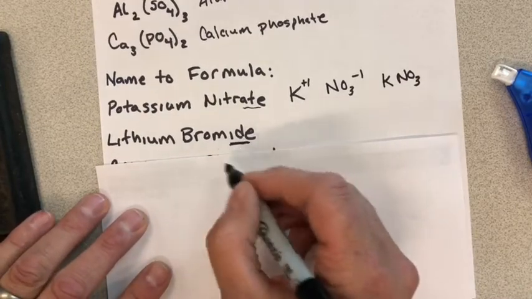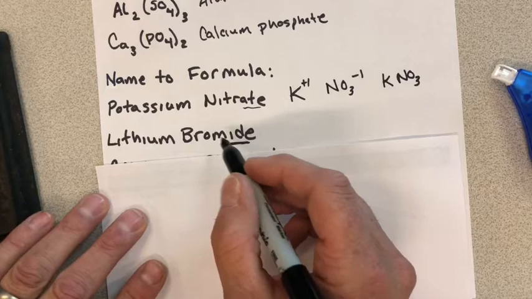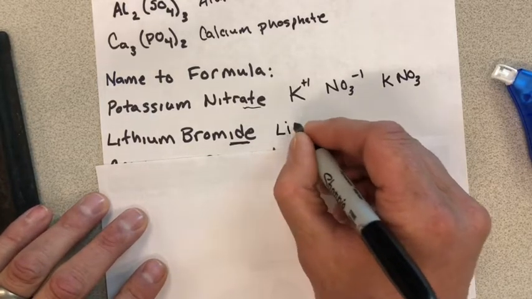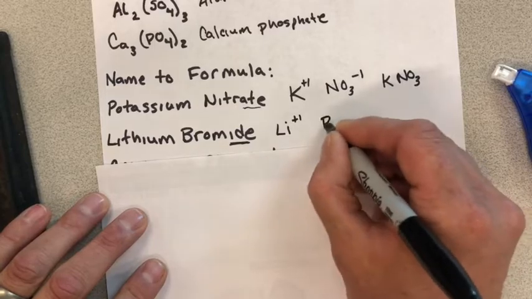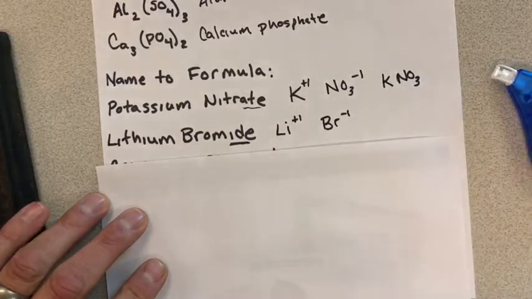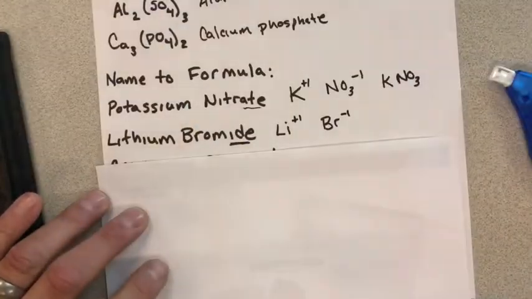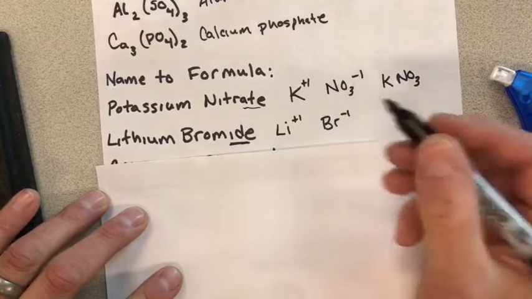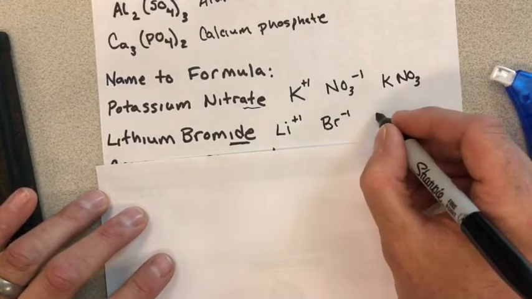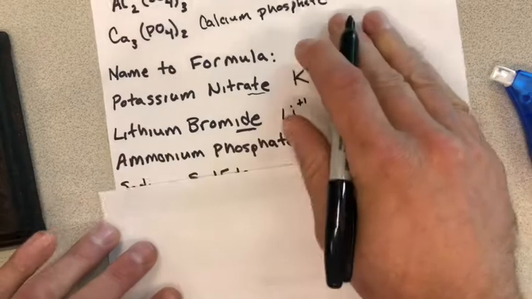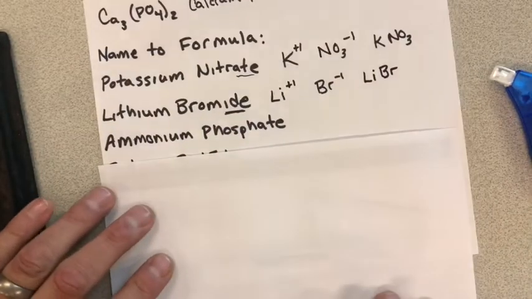Okay. Lithium bromide. So right off the bat, the IDE at the back of the name here should tell you that this is not a polyatomic ion. It's a monatomic ion right off the periodic table. Li +1, Br -1, and bromine comes from the -1 column here as well. And again, they equal each other, so there's no need to switcheroo. So this is LiBr.